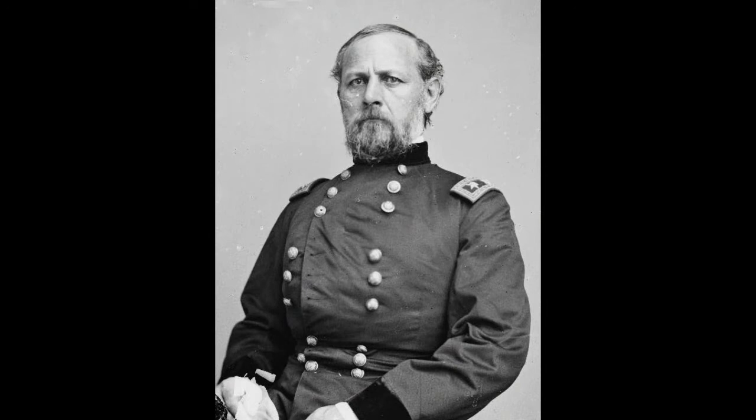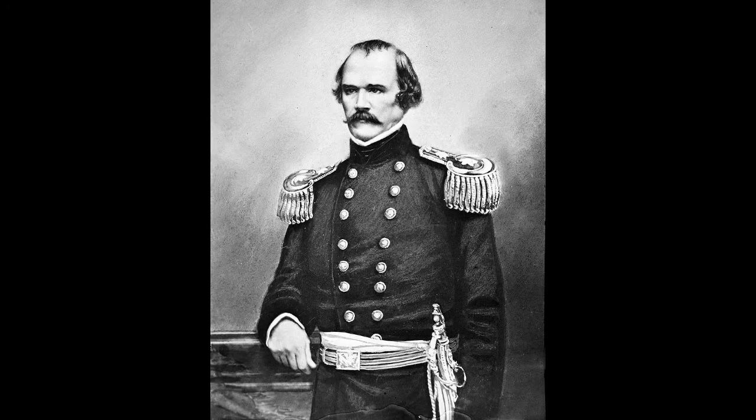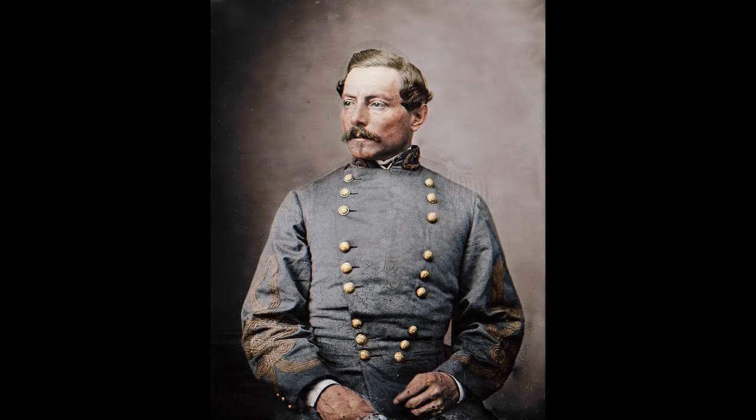While waiting there, moving up from the south, was Albert Sidney Johnston. Albert Sidney Johnston was one of the most capable Confederate generals during the American Civil War. He was being backed up by Pierre G.T. Beauregard, which sounds like the most Confederate name you could come up with for a general.